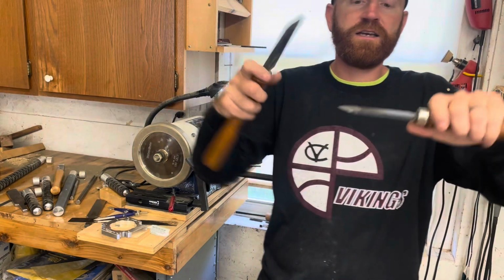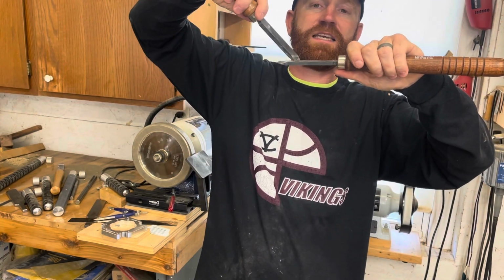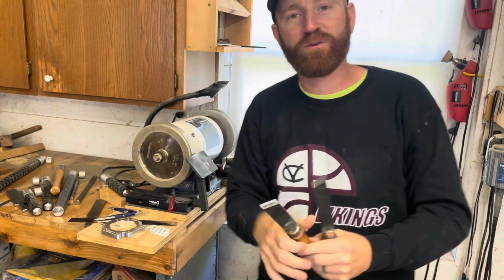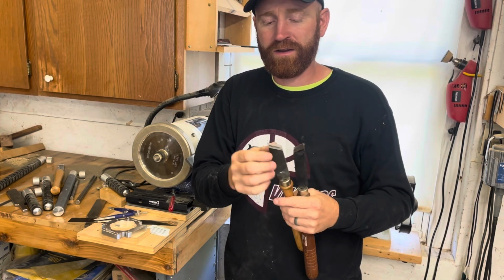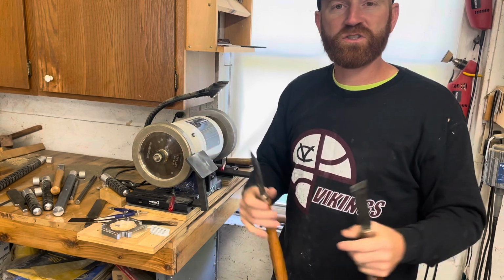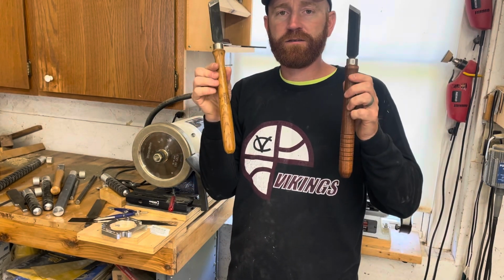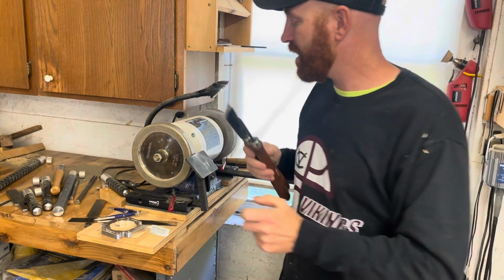Right, like this, I guess. If you're a really shallow angle, it picks up fibers. If you're really steep, it doesn't seem to be able to pick up the wood fibers and tear them out as easily. So there's some of what's going on there. Just food for thought.